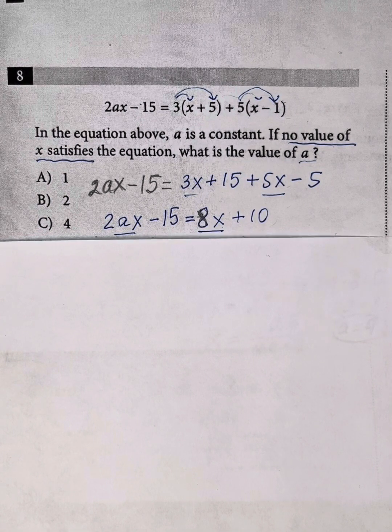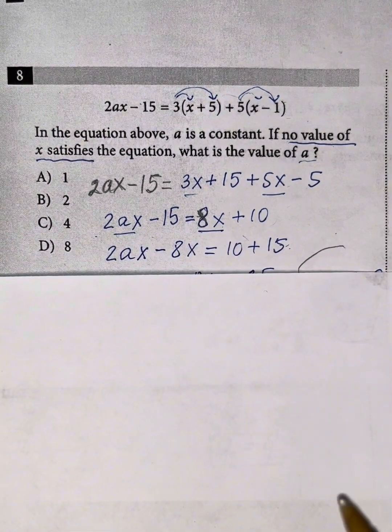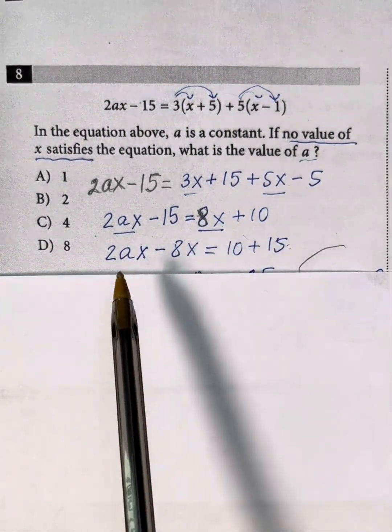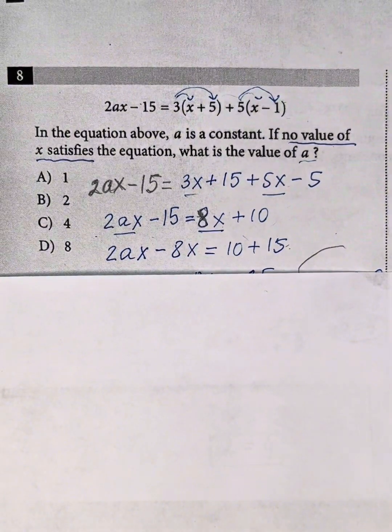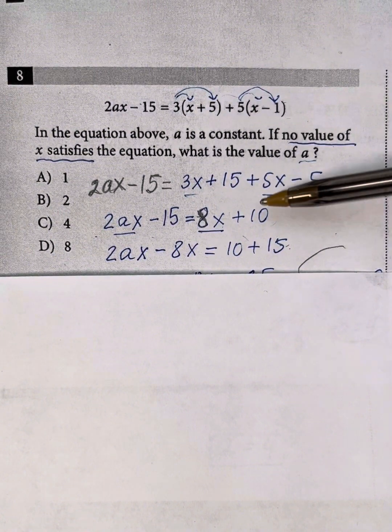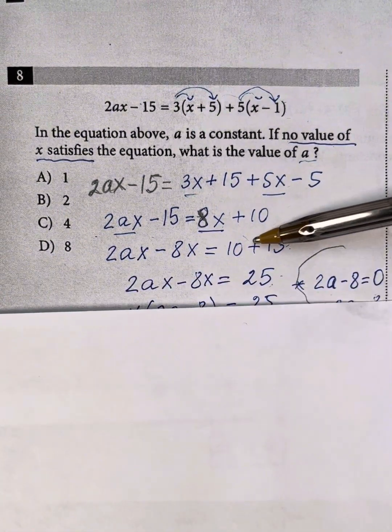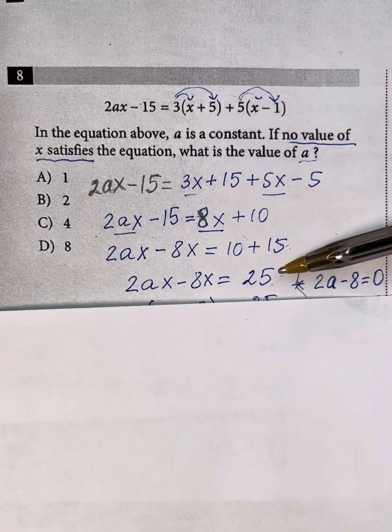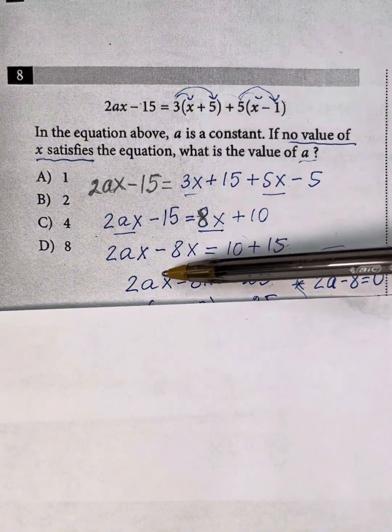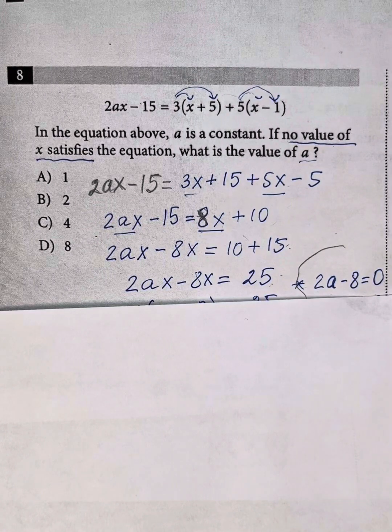So we're going to rearrange, collecting terms with x on the left side and constants on the right side. So what we have next, 10 plus 15, 25. In this case, we have the equation that you can see on your screen, 2ax minus 8x equals 25.